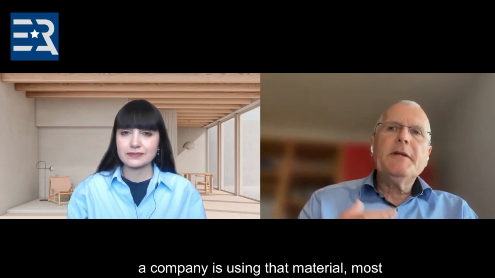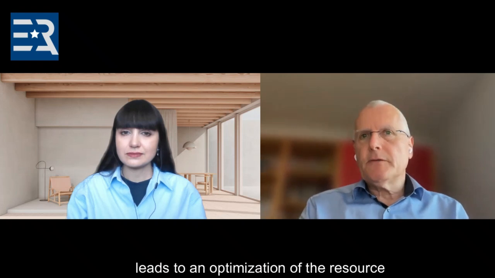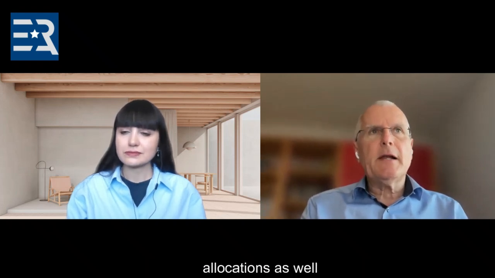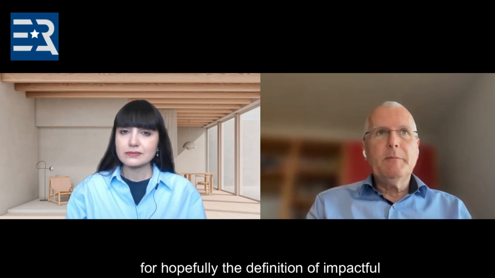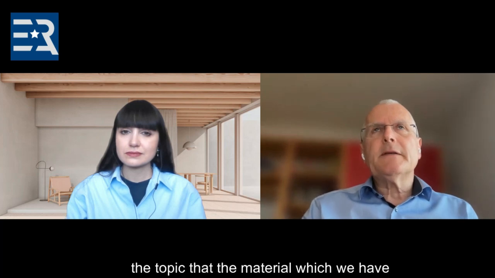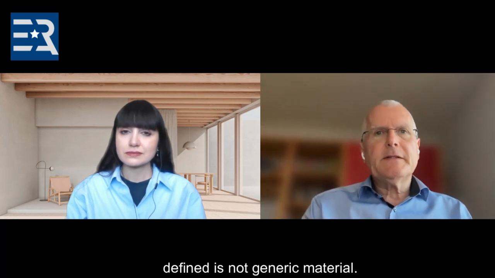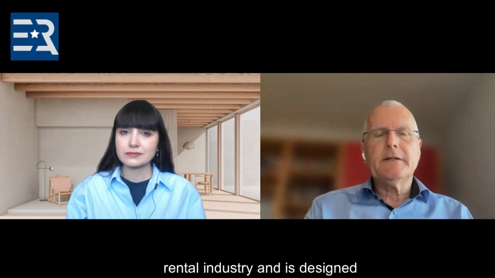If a company is using that material, most likely it leads to an optimization of the resource allocations, as well as hopefully the definition of impactful safety strategy. This all goes around the topic that the material which we have defined is not generic material. It's really coming from the rental industry and is designed for the rental industry.